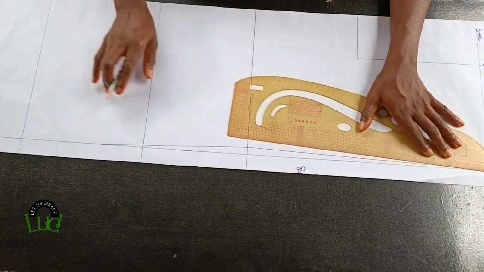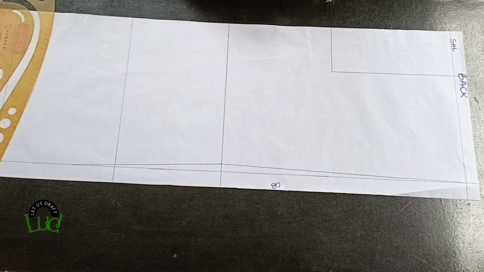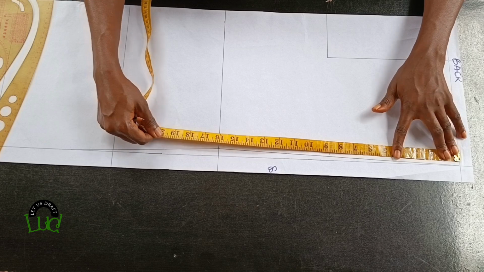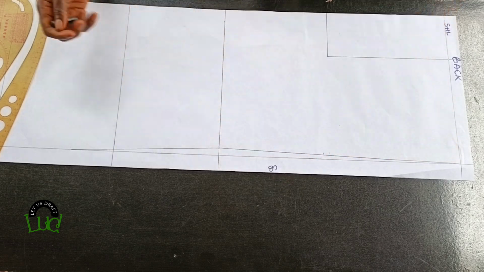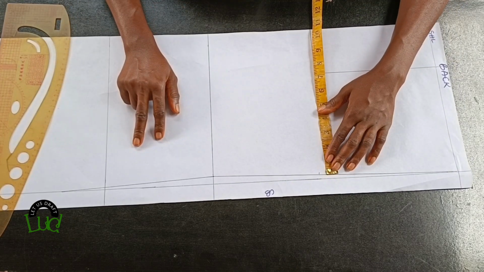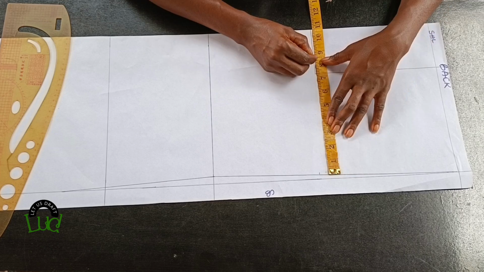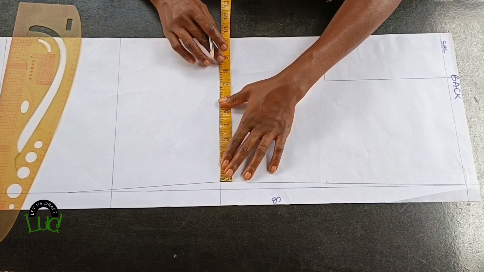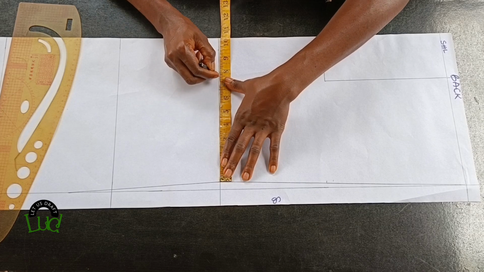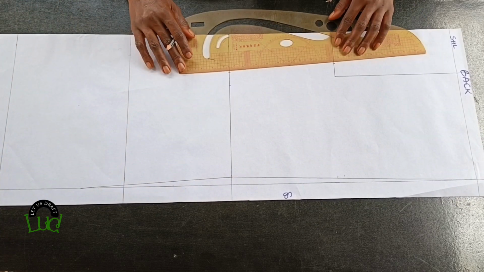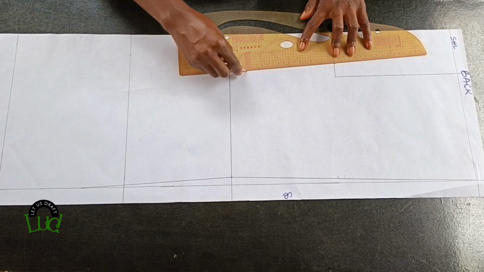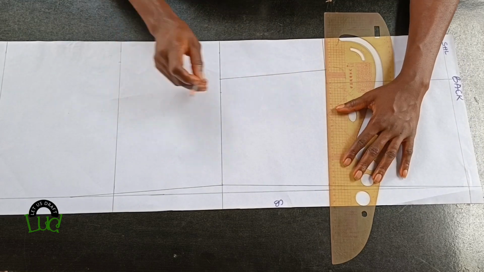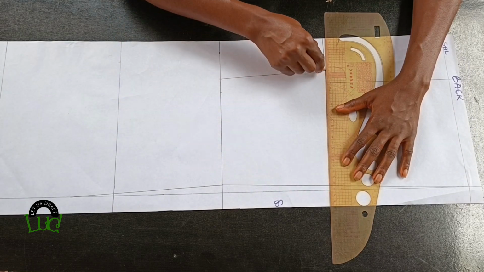Now my measurement will be starting from this line. Then for the neck depth, I'll be going down here to 9 inches, and then I'll start from that center back contour line and take the bust measurement divided by 4 minus 1/2 inch. Then I'll come to the waistline. From the center back contour line, I'll take the waist measurement divided by 4 plus 1 inch for that. We'll be doing the dart later. For now, we have the bust measurement, the waist measurement, and then the neckline.